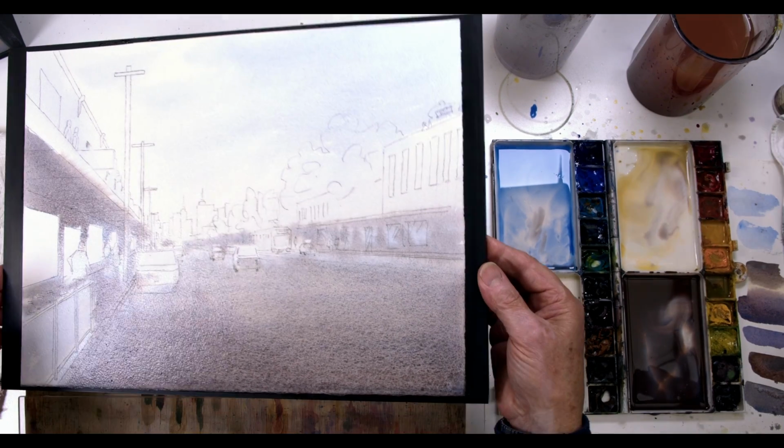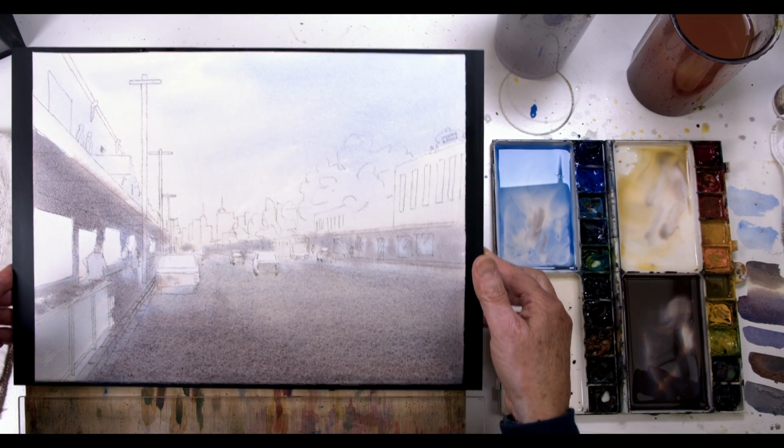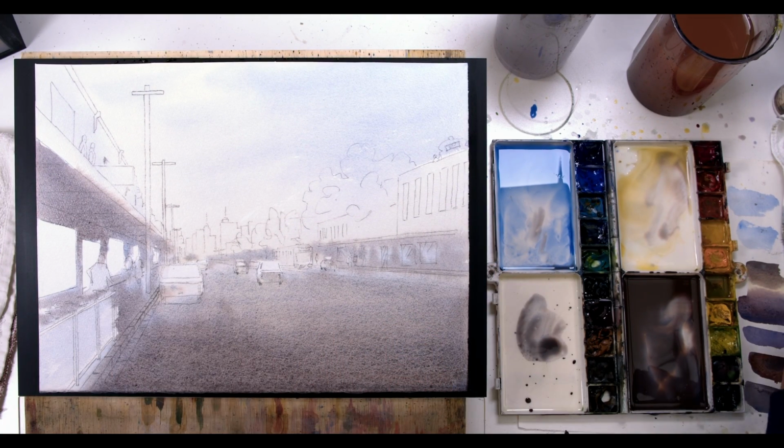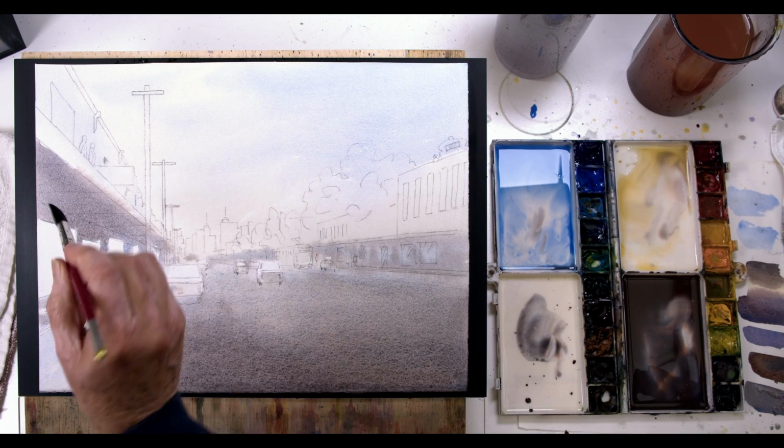All right, so this still has lots and lots of shine on it. I need to let it dry a little bit naturally, and then I'm going to lift some of the details on the road.